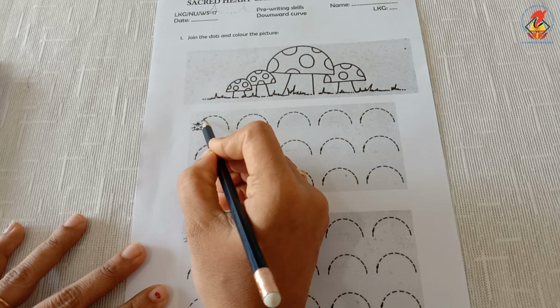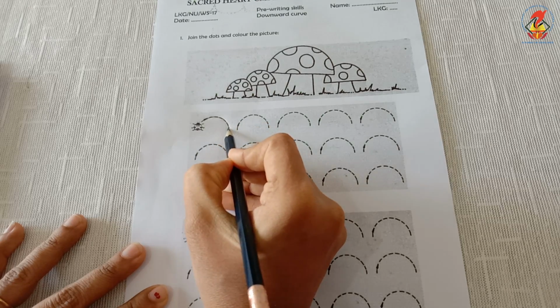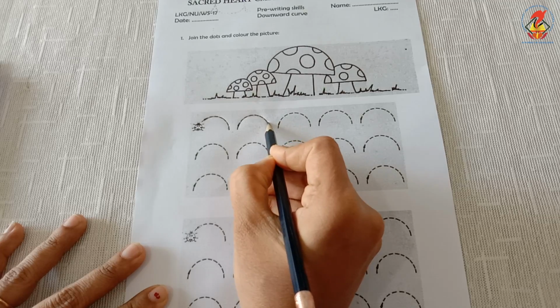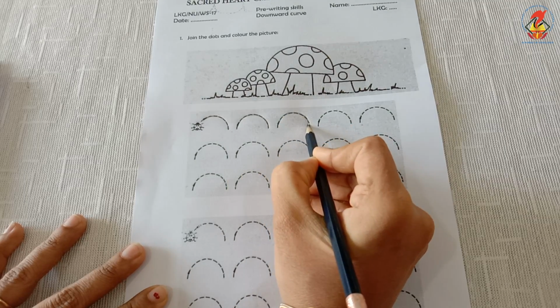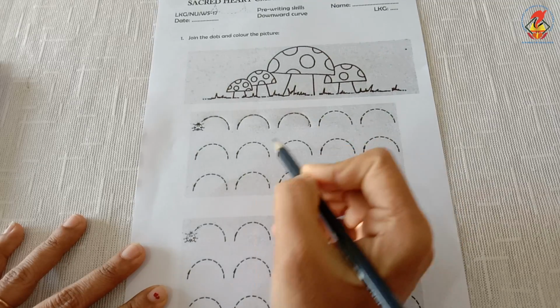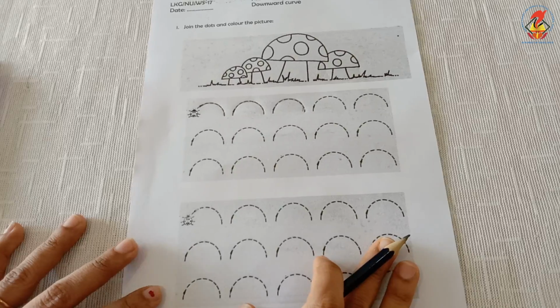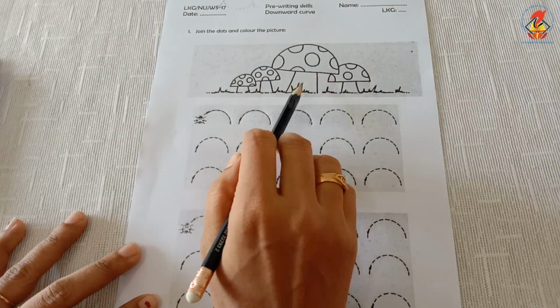So we should join the dots with the pencil. ഓരോ ഡോട്ട്സും നമ്മൾ ഇങ്ങനെ ജോയിൻ ചെയ്ത് ട്രേസ് ചെയ്യണം. Okay. After finishing this join the dots, you have to color this image.